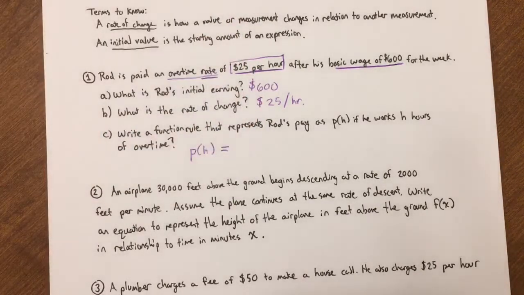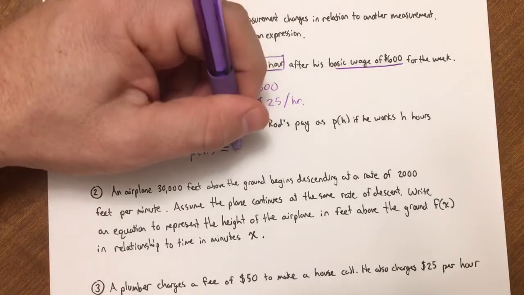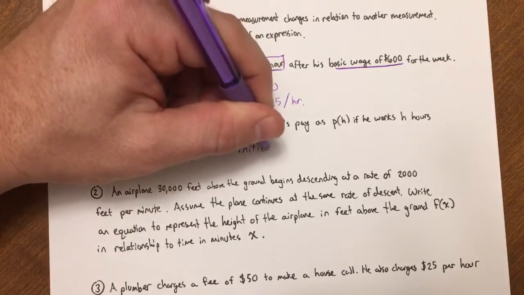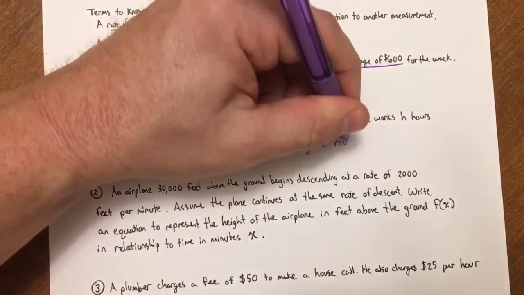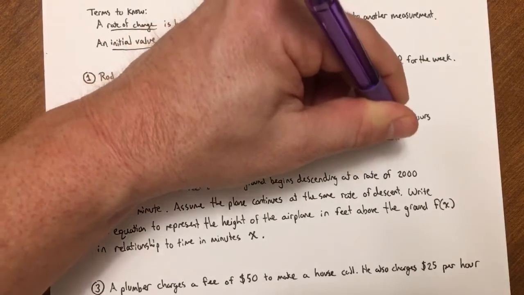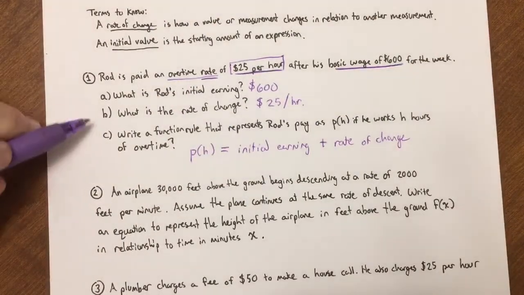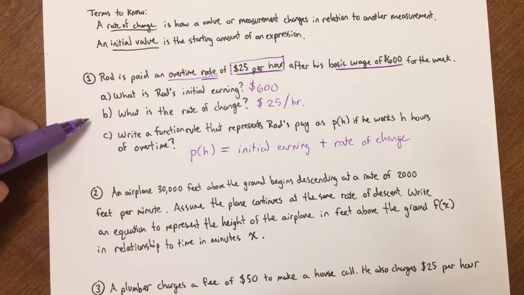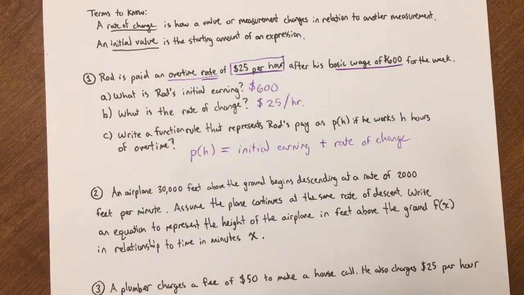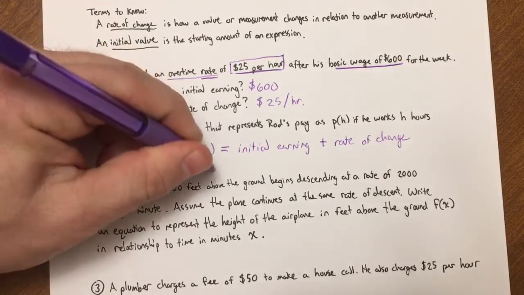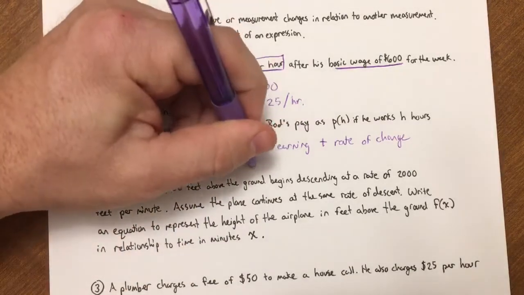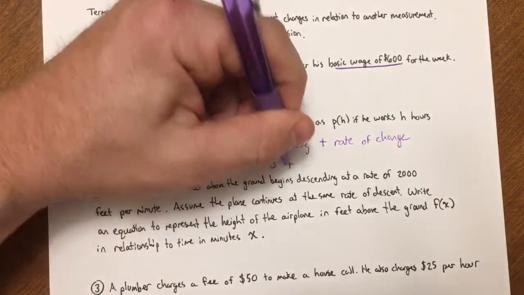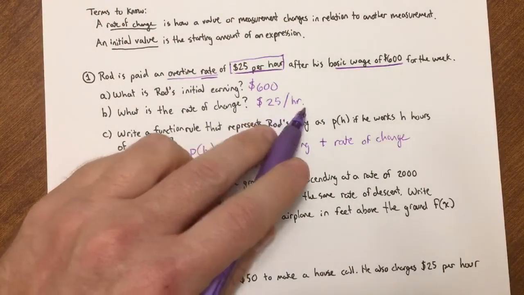In order to write the function rule correctly for a situation like this, we need to make sure that we start with the initial earning, and then we add the rate of change. That's why we identified those couple of things earlier, because that's going to help us set up our function rule. So P of H, our pay for the number of hours Rod works, will be his initial earning of $600 plus $25 per hour.